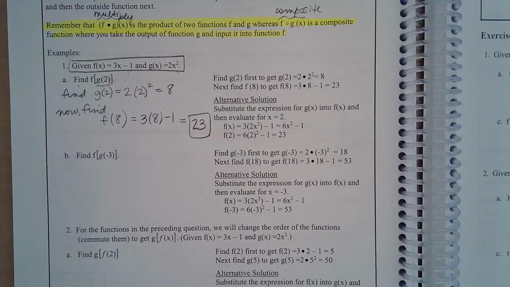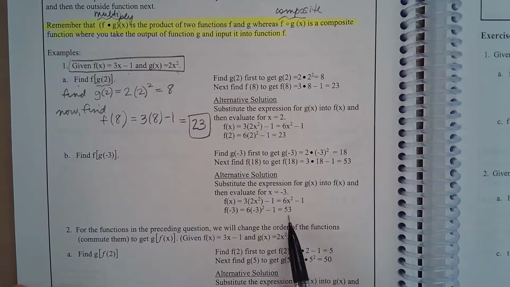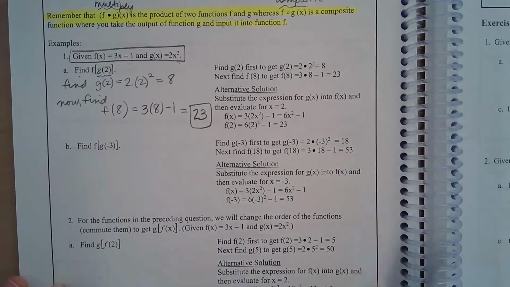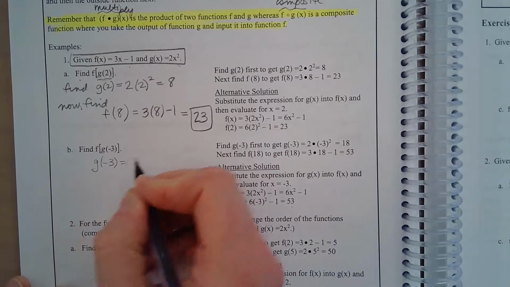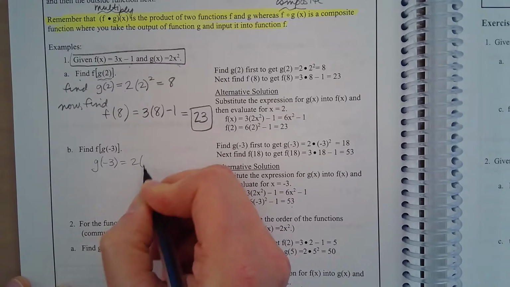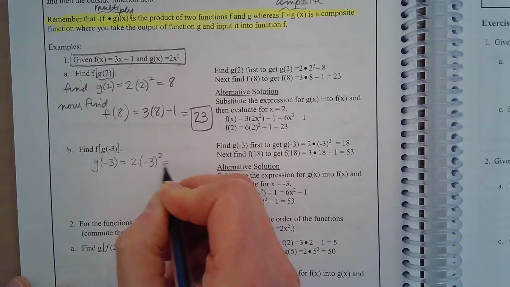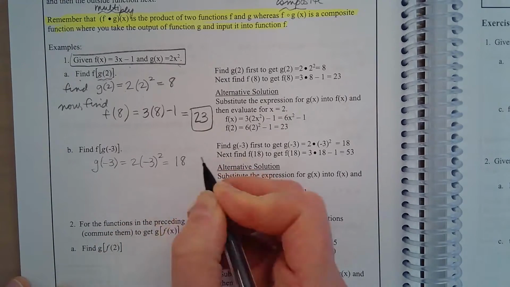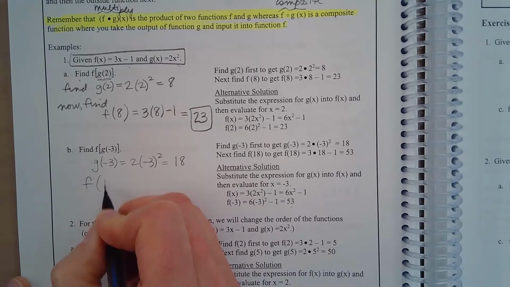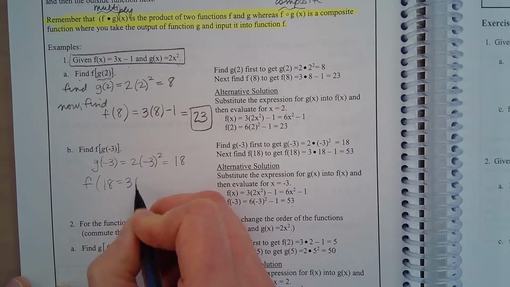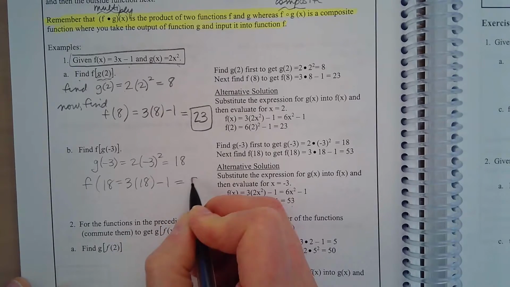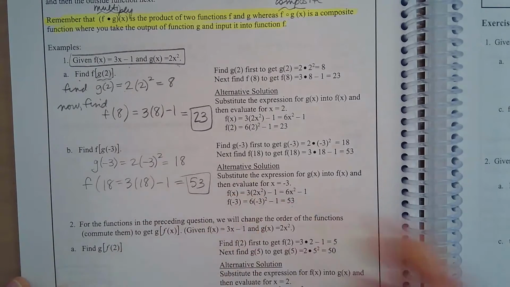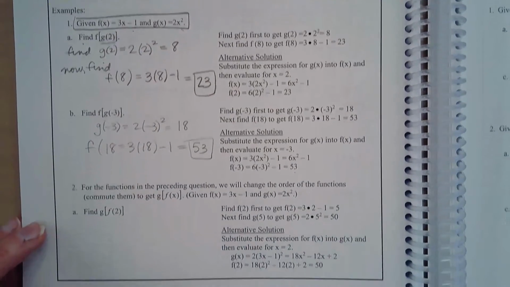Okay, what do we have here? Anyone, do you know the answer? They got a 53? Yes. Okay, so g at negative 3, that's the first thing. I work inside out. That will be 2 times negative 3 squared, which is 2 times 9, which is 18. And now f at 18: 3 times 18 minus 1, 54 minus 1, 53. Perfect.